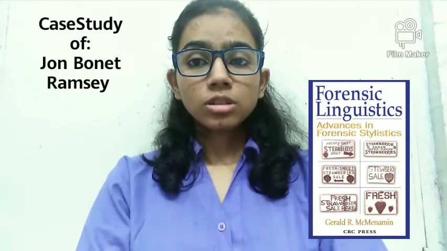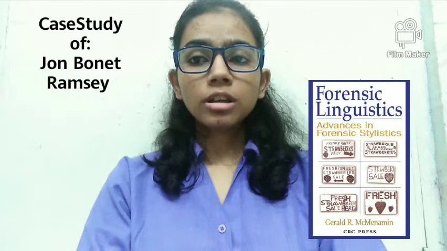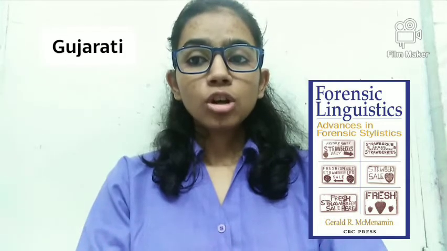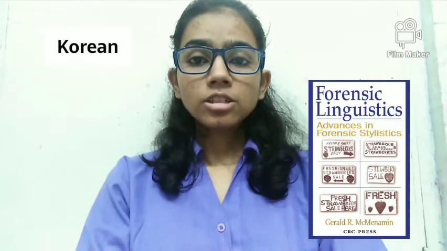It also focuses on forensic stylistic analysis and the expert witness in this area. The book also includes a detailed discussion about case studies. Additionally, it covers stylistic variation in authorship cases and some information about styles and stylistics related to Spanish, Gujarati, Korean and Japanese writings, along with some more case studies.